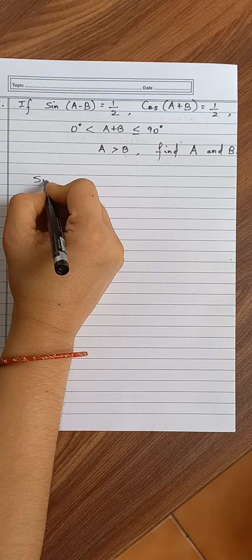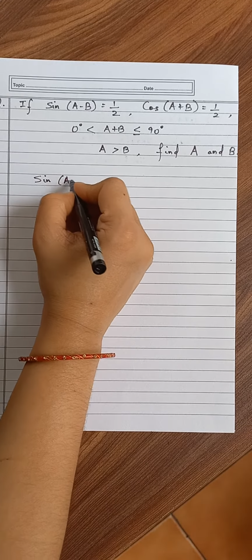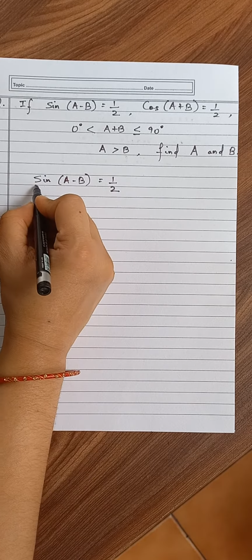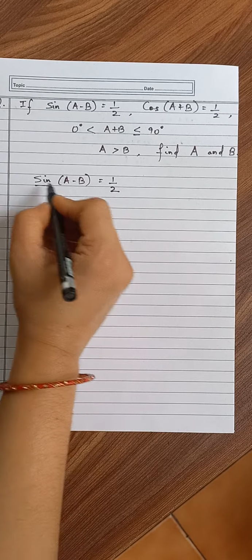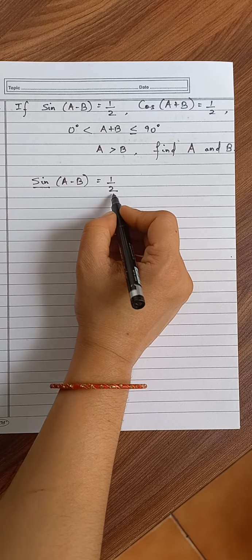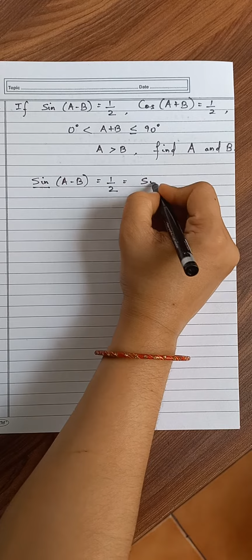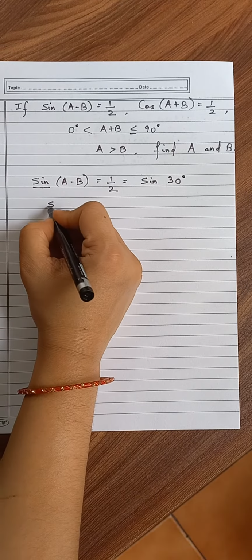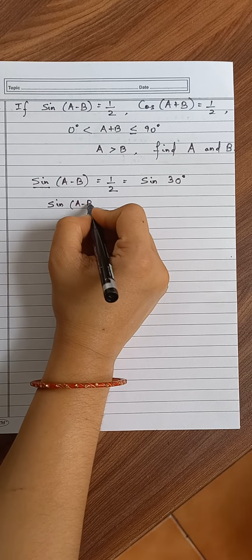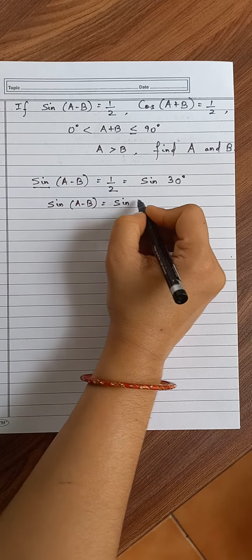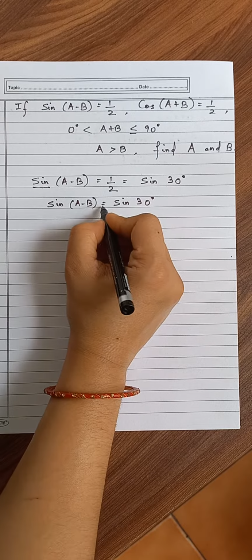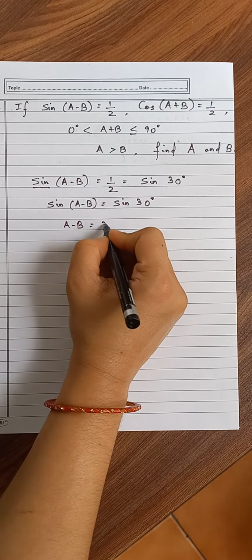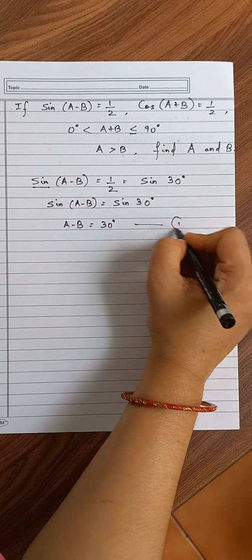You just simply need to put the values here. Sin value is 1 by 2. Okay, you have to see the function and then the value. Sin function is there and value is given 1 by 2. That means the value will be sin 30 degree. Okay, so we can write here like this: sin(a minus b) is equal to sin 30 degree. Since there is equality sign and both are sine function, then obviously a minus b will become equal to 30 degree. This is our first equation.